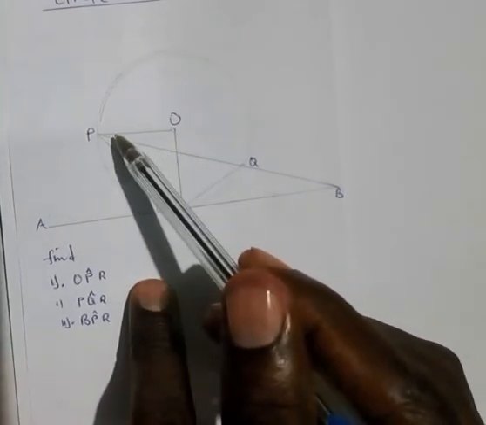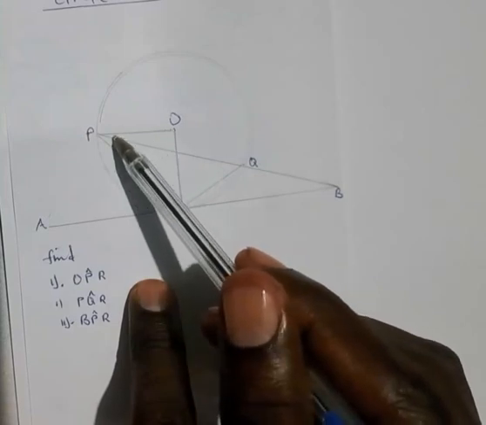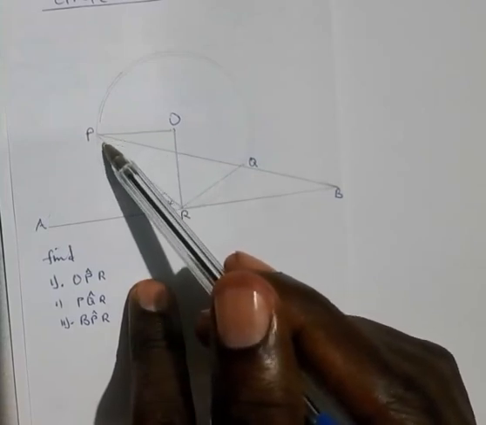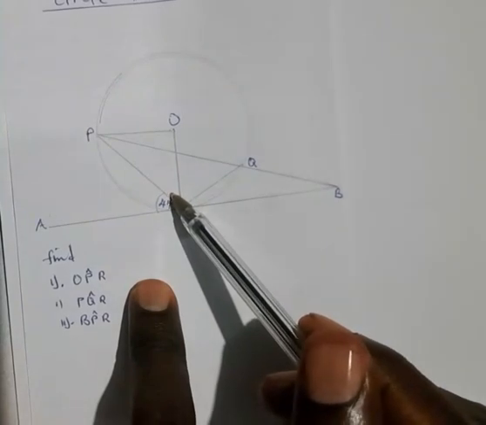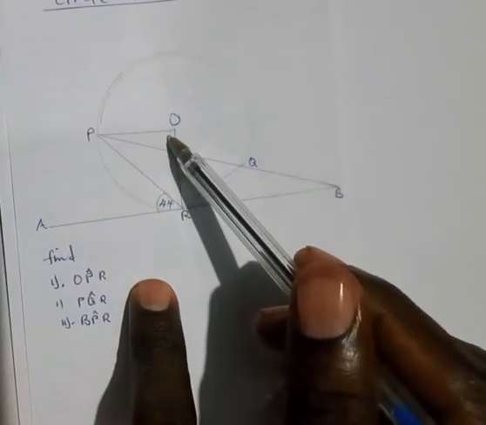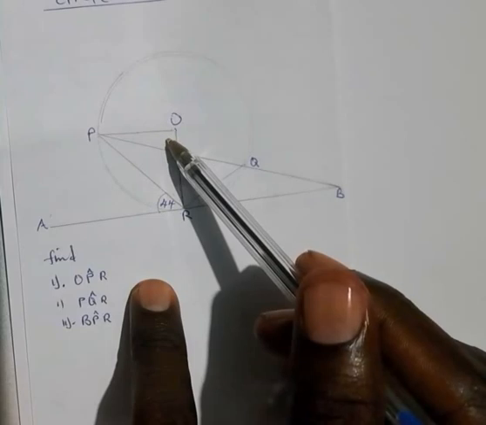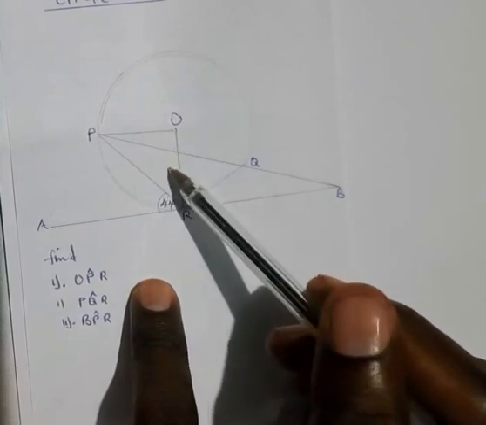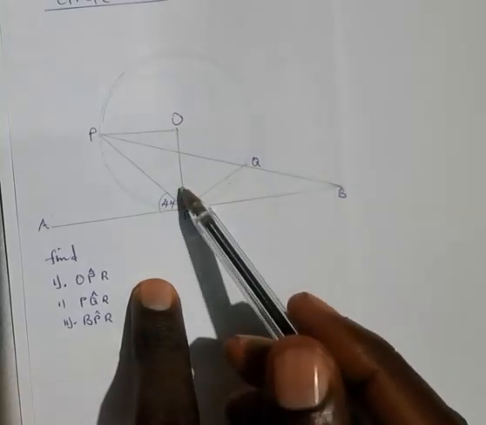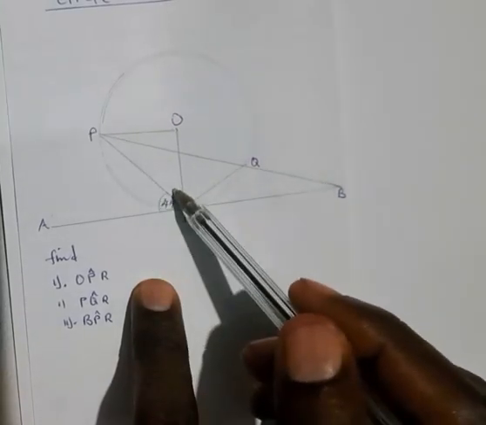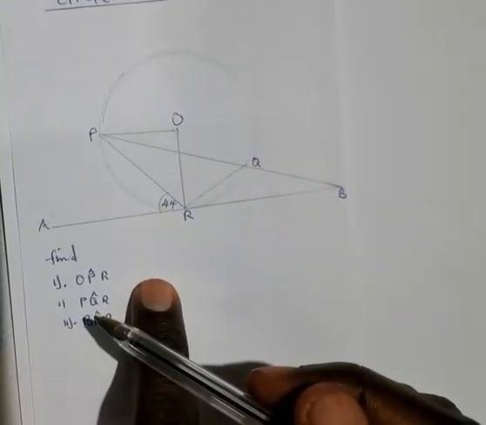Each of these radii is meeting the chord at the same angle. So if we know the size of this angle, we subtract it from 180, because this is a triangle, and whatever answer we get, we divide by 2 so that we can share it between those angles. That's what I can say from here.